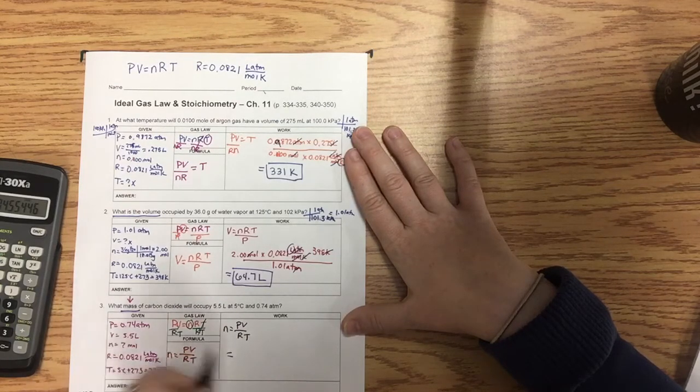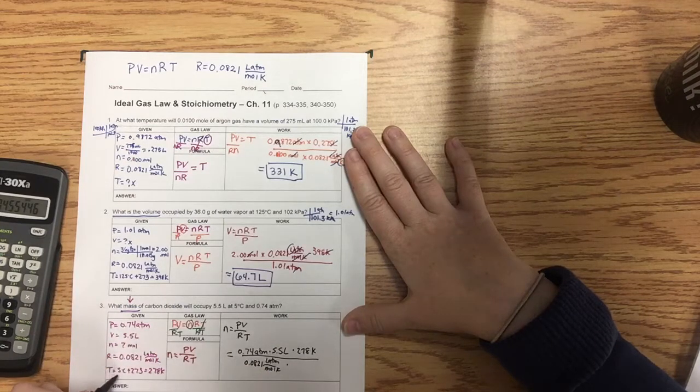So my pressure is 0.74 ATMs times a volume of 5.5 liters times a temperature of 278 Kelvin divided by R, which is 0.0821, and by, oh, I messed this up completely. Okay, so I got my pressure and my volume.